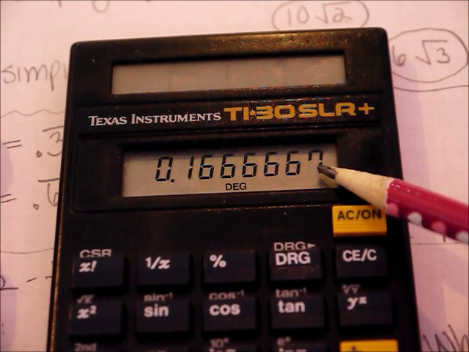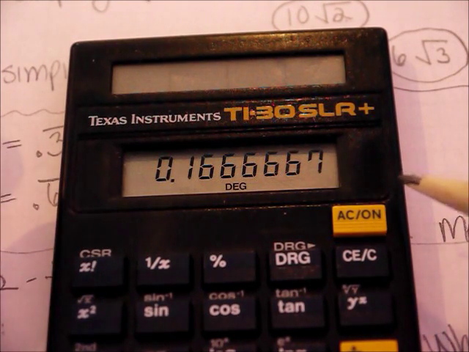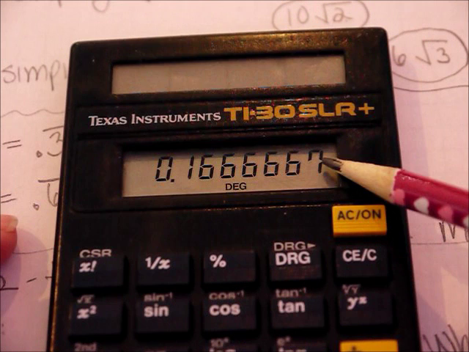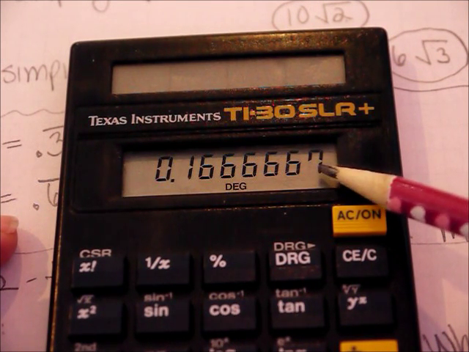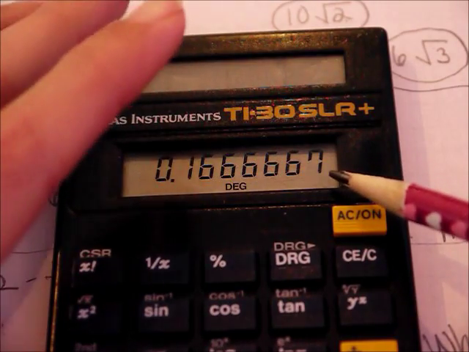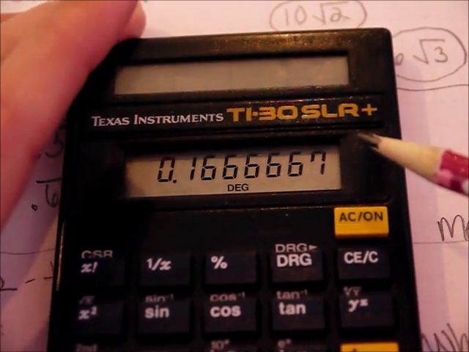All right, now do you see why they put a 7 here? They rounded, because they can't do infinity on a calculator. So at some point they had to round. So if it goes 6666 to stop, this last number is going to have to round up to a 7.